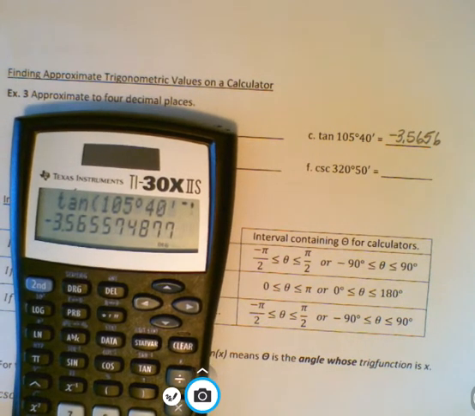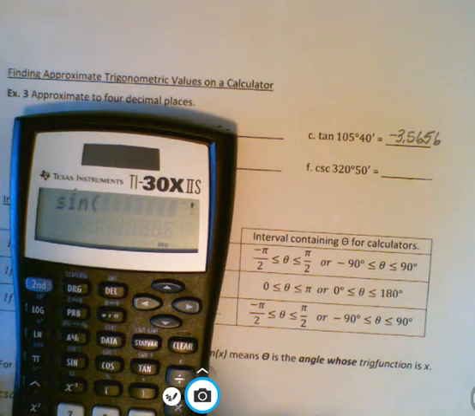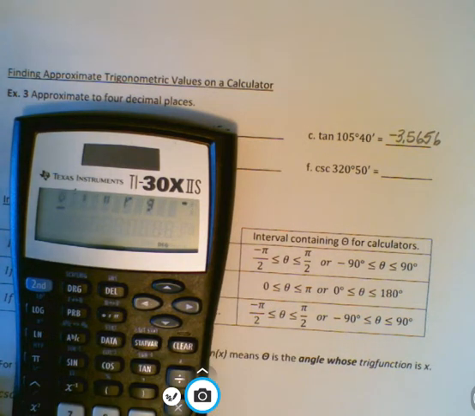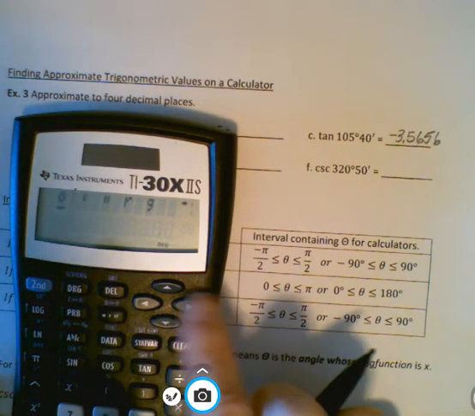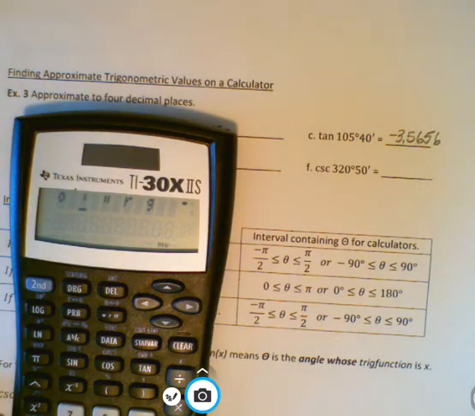Cosecant. It's a reciprocal of the sine, right? Okay, so we're still in degrees, so I haven't changed my mode yet. The sine of 320, got to use my degree button, enter, 50 minutes, switch to minutes, enter, close out my parentheses, and let's see what we get.